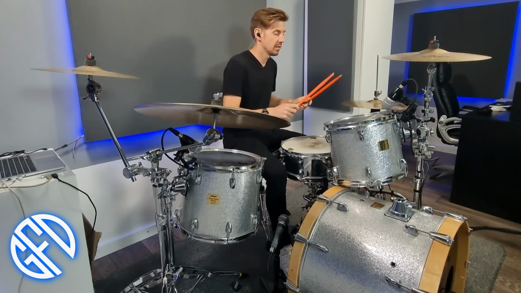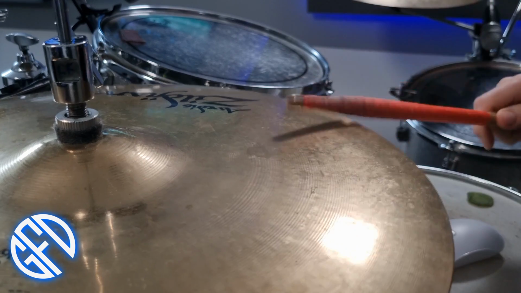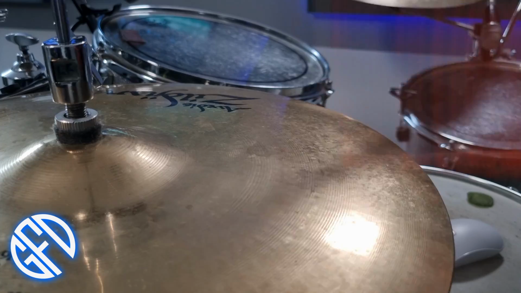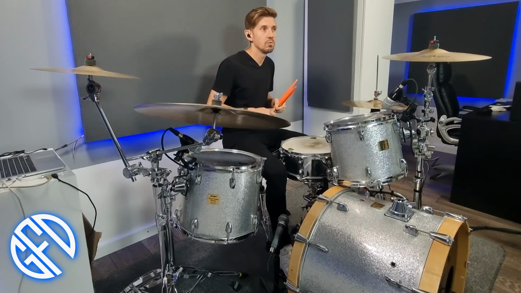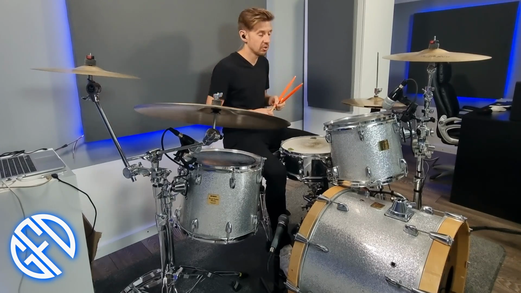Now with this particular pattern, you're sometimes going to make a choice, instead of playing on the edge, to play a little bit more on the top. So let's do 2 of each, so a bar of each.